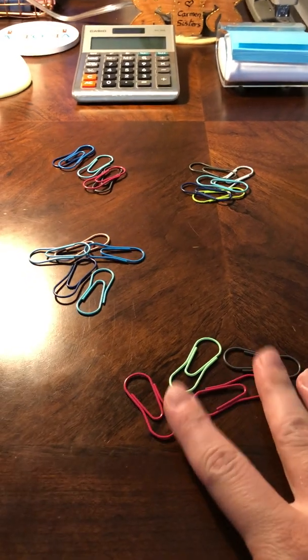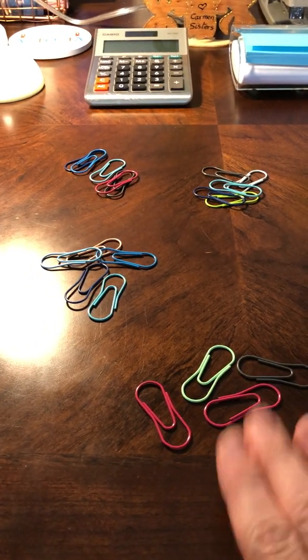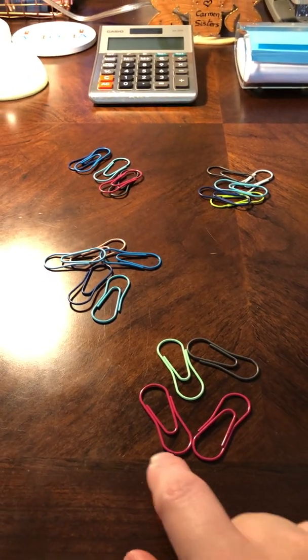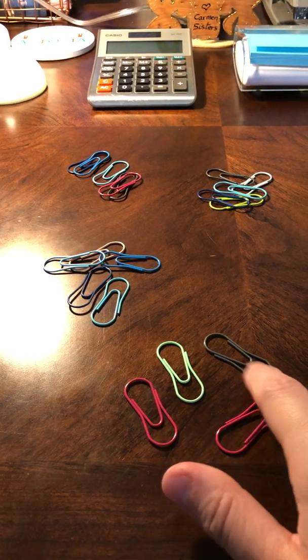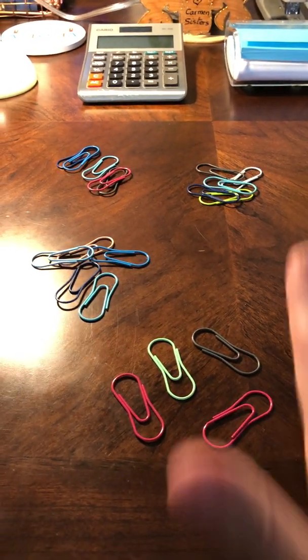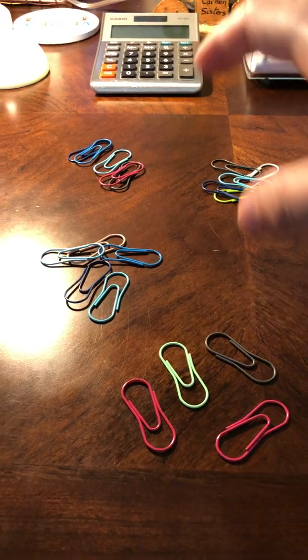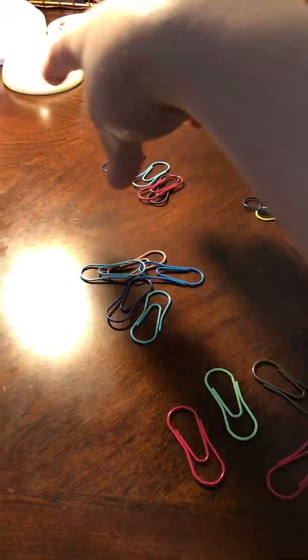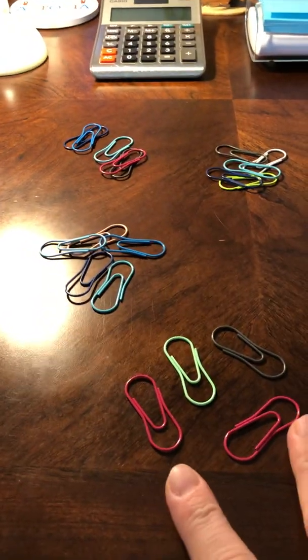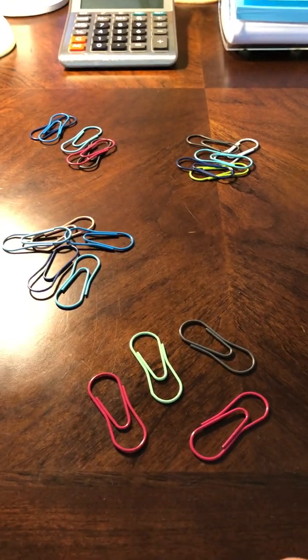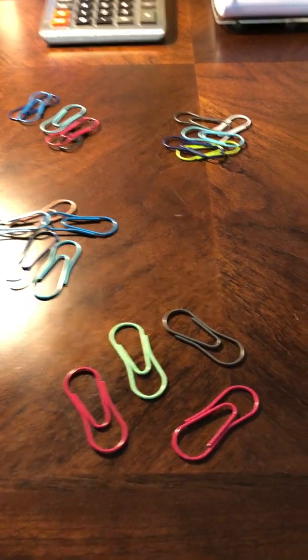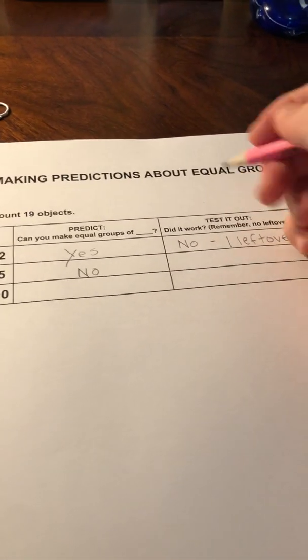Oh, can I make a fourth group? No, I do not have 5 paper clips. So as you can see, this would not work out because I do not have equal groups with 5 in each. One of my groups only has 4 in it. So I'm going to say, did it work?